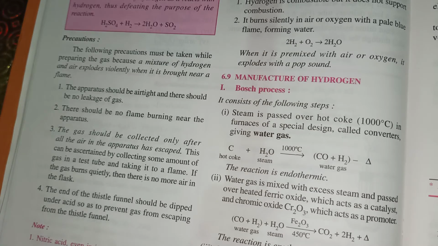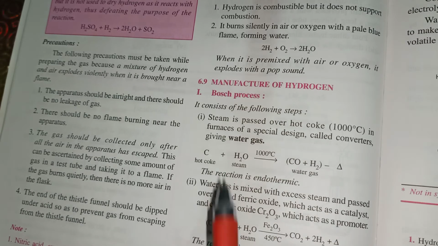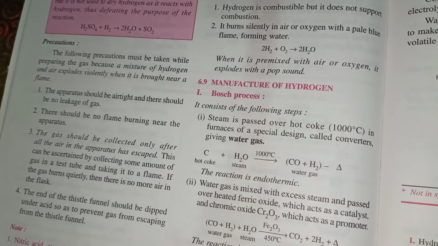Now in today's class we are going to see another method by which we can manufacture hydrogen. This is a large scale production of hydrogen gas, or in other words an industrial method of producing hydrogen gas. The name of this process is the Bosch process. So today we are going to see how we can produce hydrogen gas through the Bosch process.